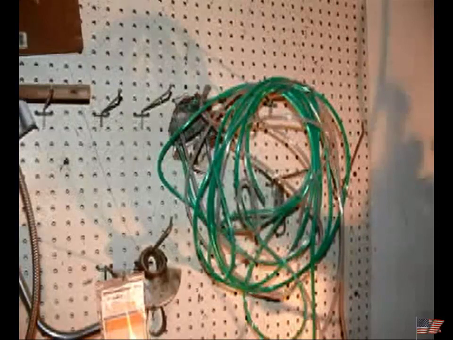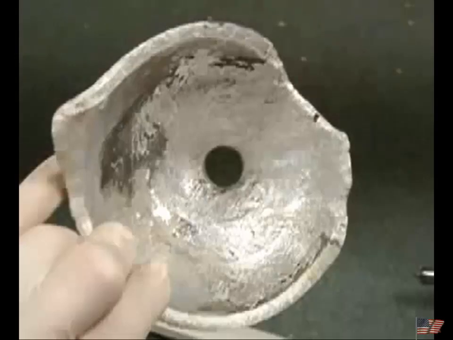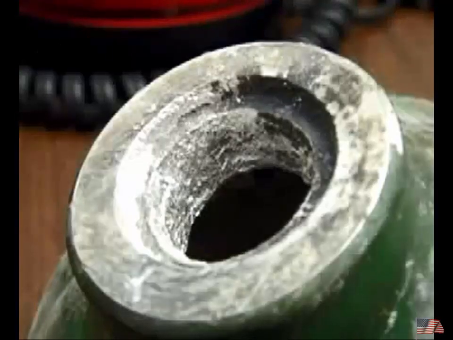And where did the top of the cylinder go? Well, it embedded itself in the pegboard on the wall across the room. The explosion was so hot that it melted the inside of the top of the cylinder, and it also melted the threads where the cylinder valve attached.